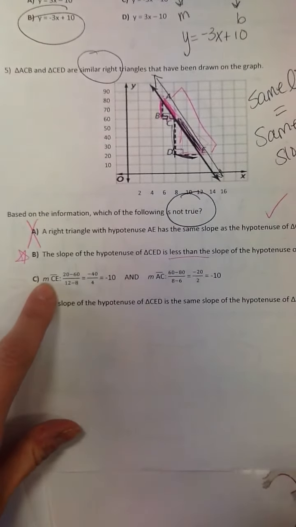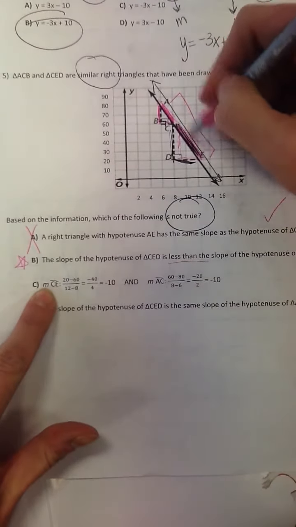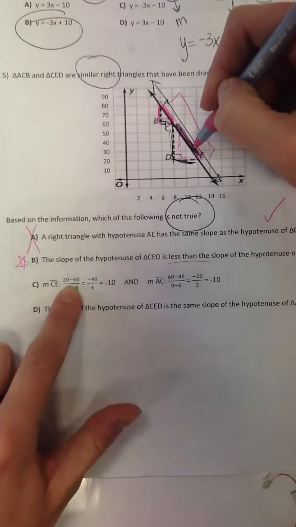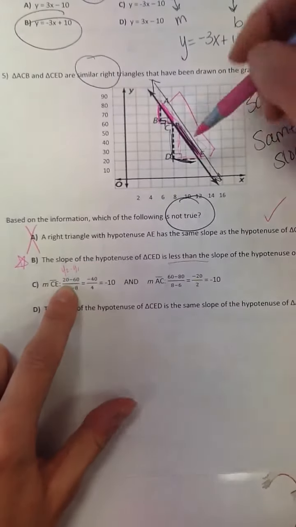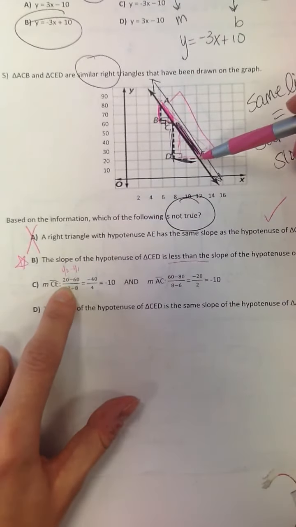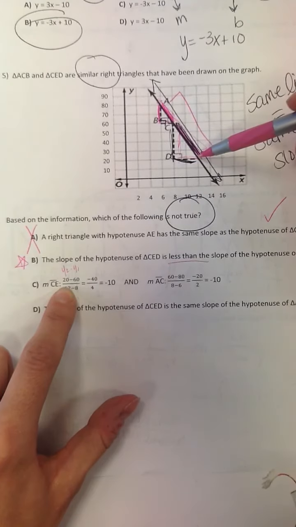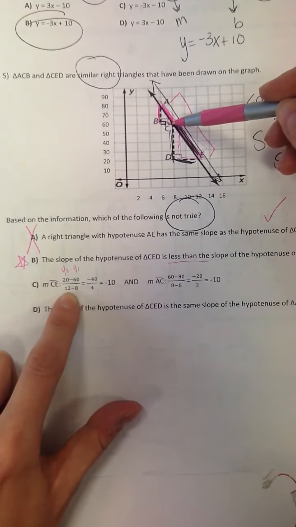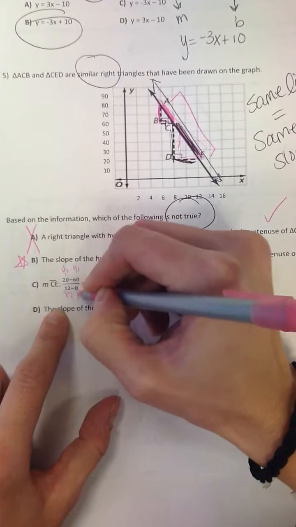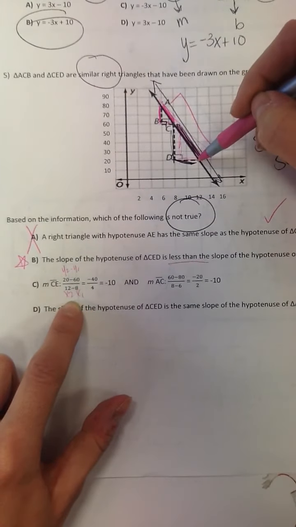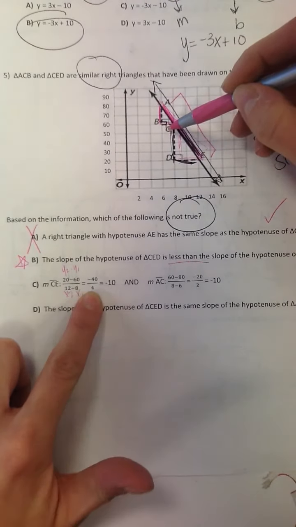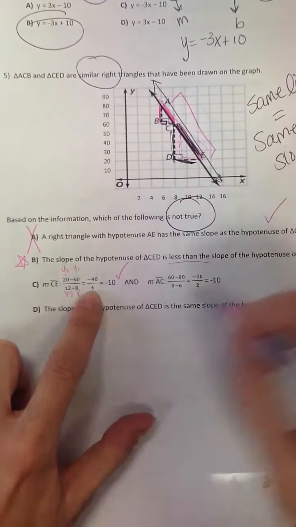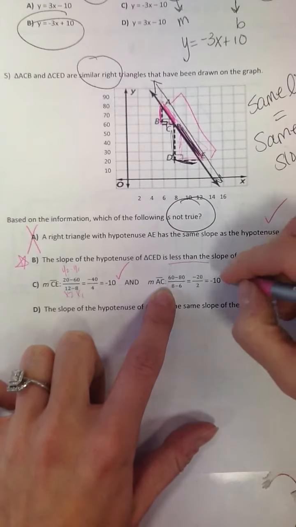And then C, the slope of CE, talking about this one, 20 minus 60. So that would be y2 minus y1. So is that a y value for C to E? So 20 minus 60, that would work. And then is this an x2 and an x1 for C and E? So I'll have 12 and 8. Good. Looks good. So that would be true. And if A to C had the same slope, that would be true.